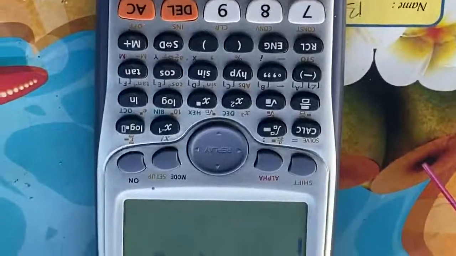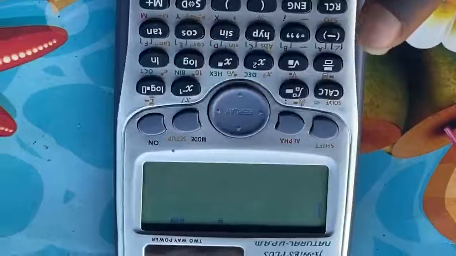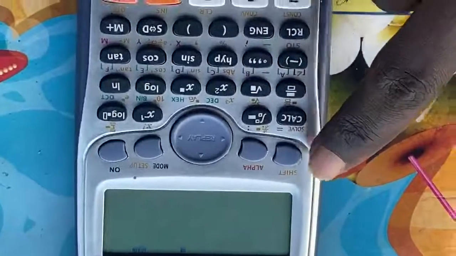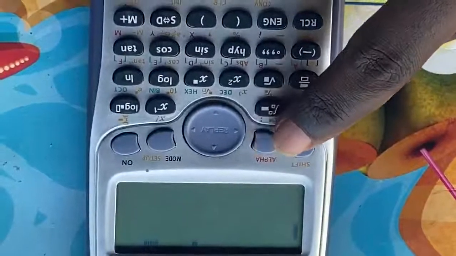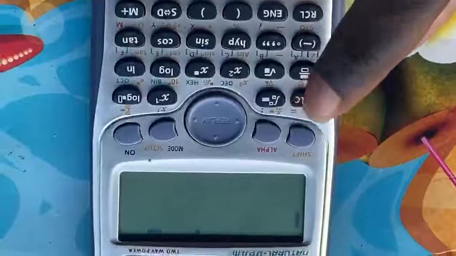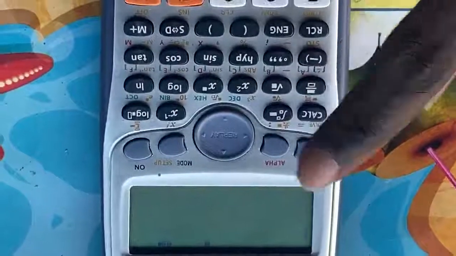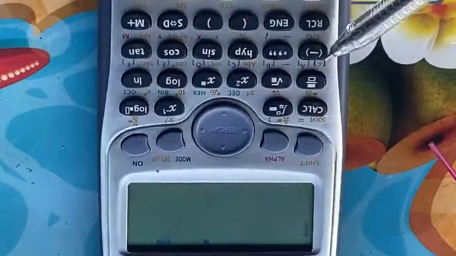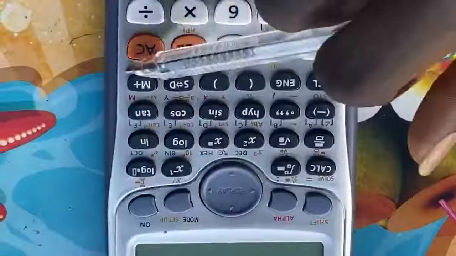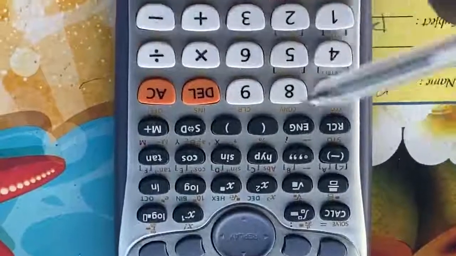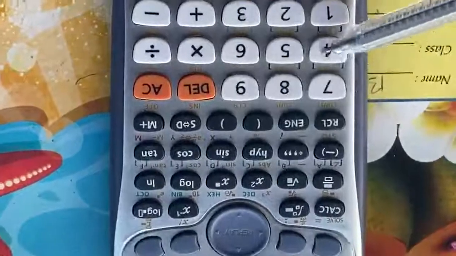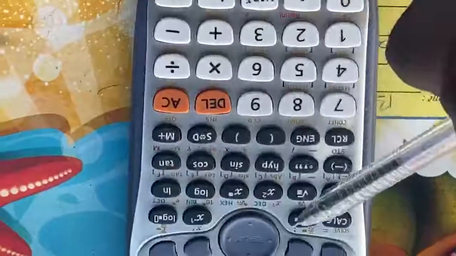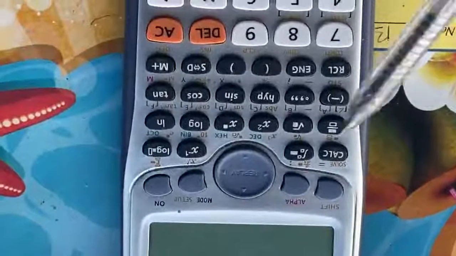After knowing this, the next thing you need to know is these first two buttons here. The first one is called the shift, while the second one is called the alpha. If you don't really know what these two buttons are for, I will explain to you today. If you look at the frame of your calculator very well, at the top of each of your symbols, letters or numbers, you see some things written in yellow, green, and red color.